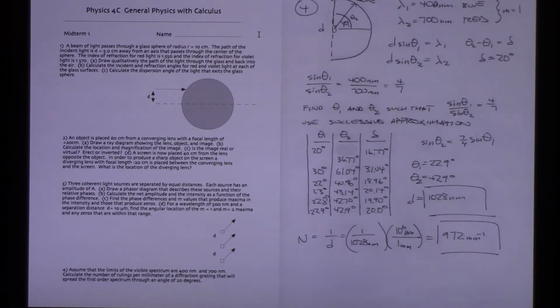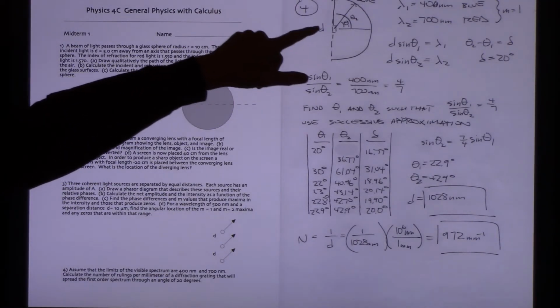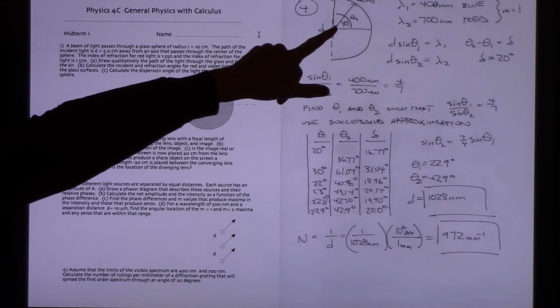So I started this problem by writing some stuff down. So here's my diffraction grating.